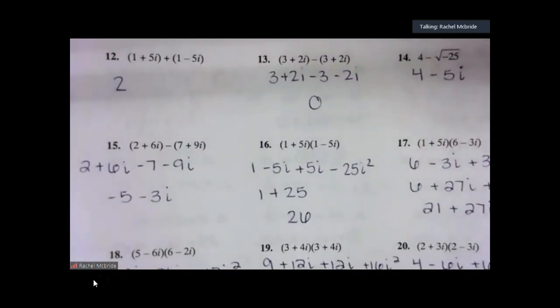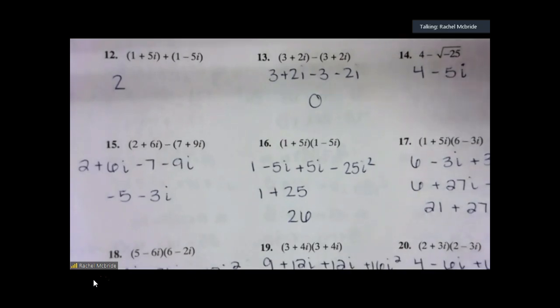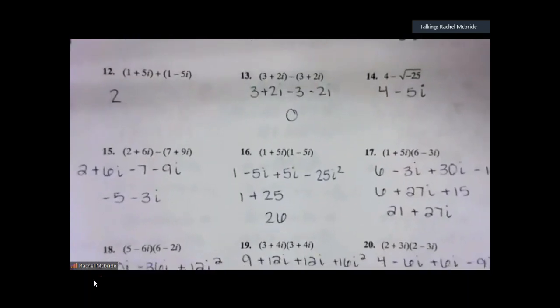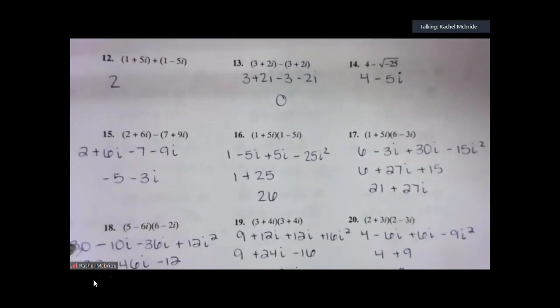Okay, so these are all mixed. You have some i's, you have some adding and subtracting, you have some square roots for simplifying. So the idea was to get you to keep doing all different types of processes in all different orders so that you could really get a good understanding of what to do.